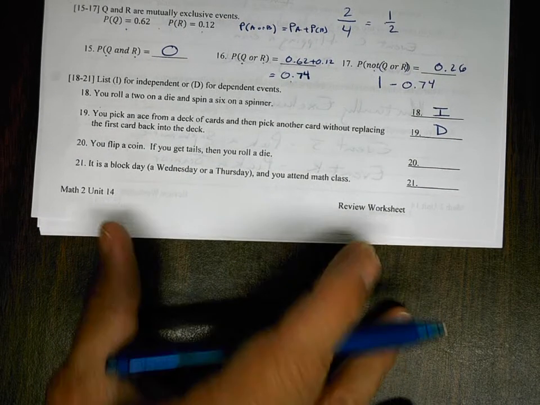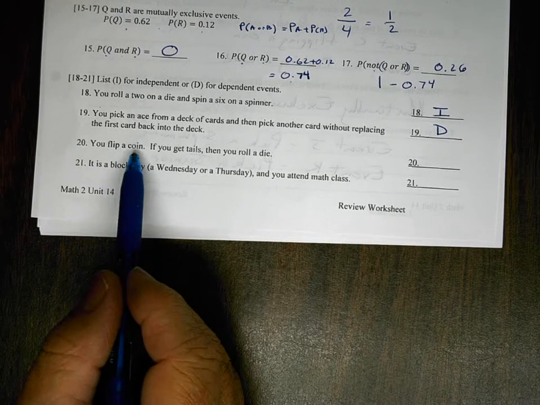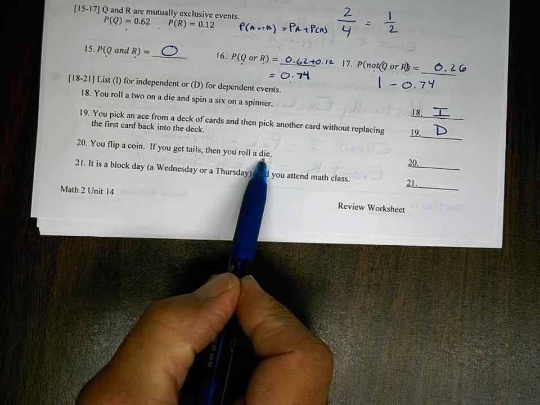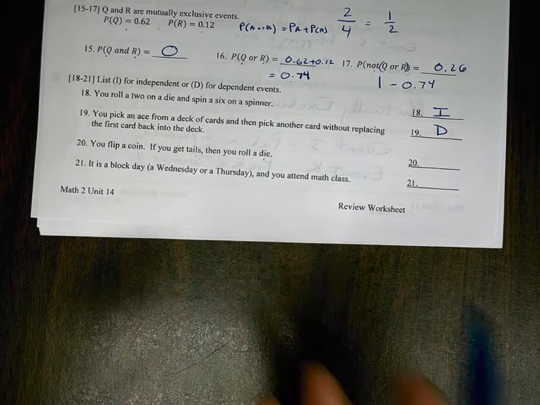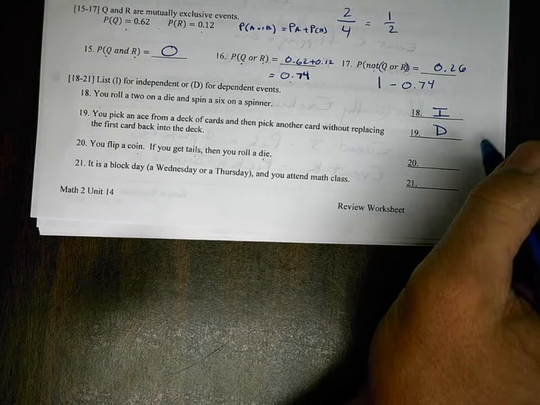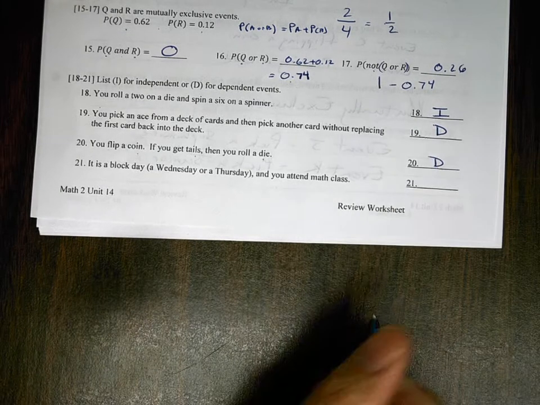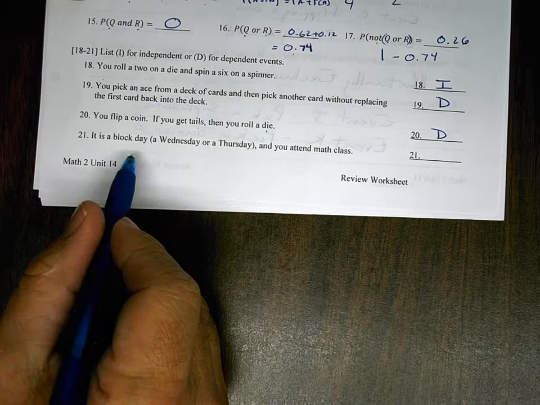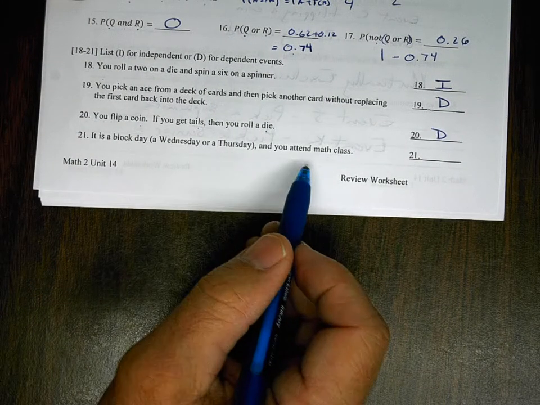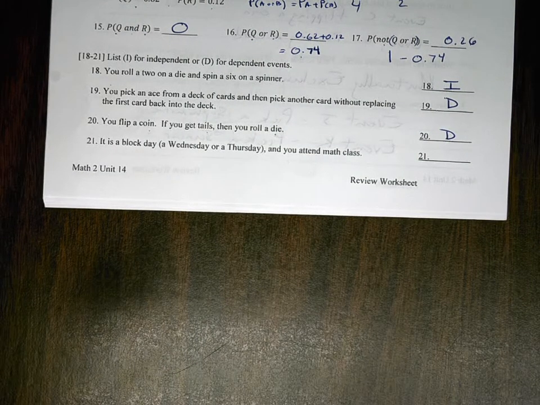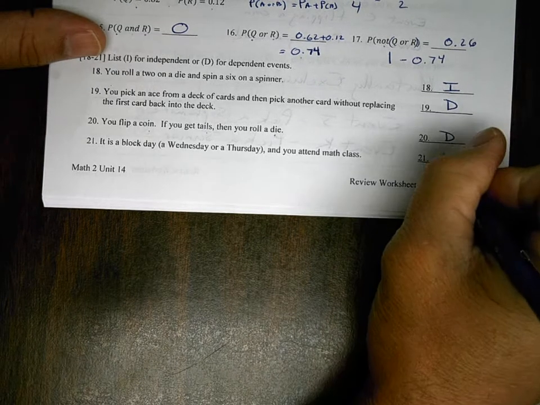Okay. Number 20, you flip a coin. If you get tails, then you roll a dice. Dependent, right? Because if you get heads, you're going to do something else. So what you get on the first event will affect the second event, so that is dependent. It is a block day, a Wednesday or Thursday, and you attend a math class. Dependent, right? If it's Wednesday, it changes the outcome of the second event.